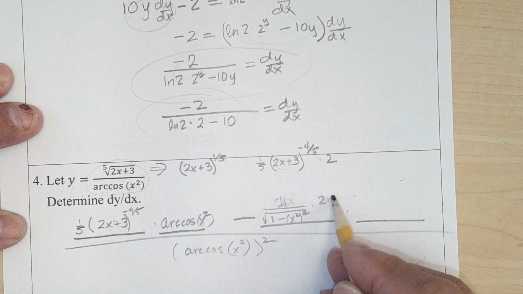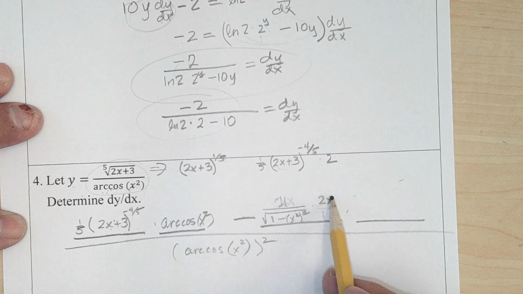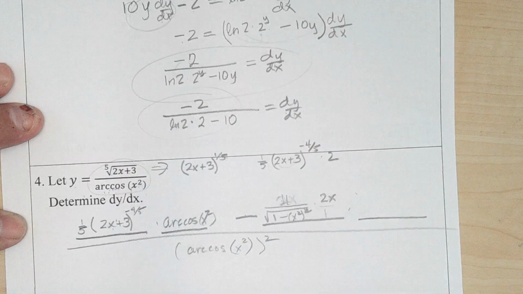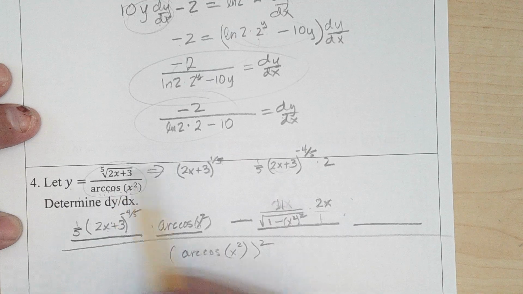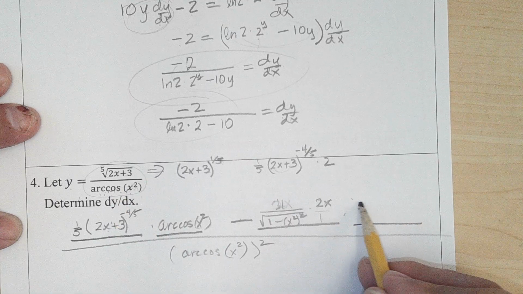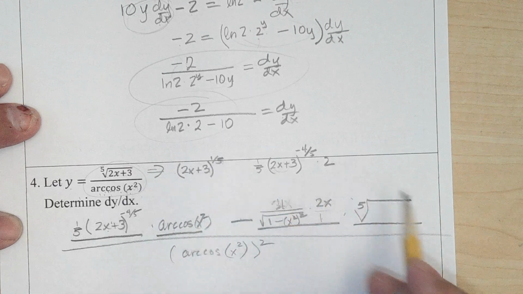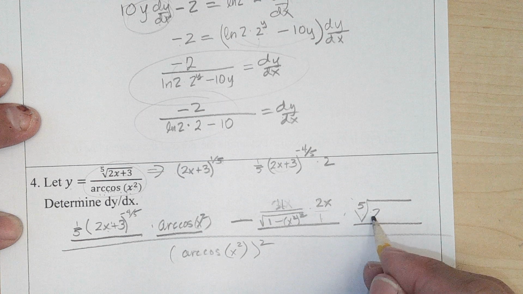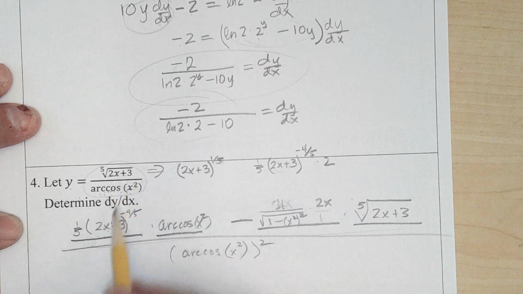And put a 2x here, same thing, because I can multiply this. 1 times this is that, and this would go there. So that's the derivative of the denominator times the numerator. And I can write it with a radical sign, or I can write it to the 1/5 power, but it's 2x plus 3. And all of that is divided by the denominator squared. Okay.